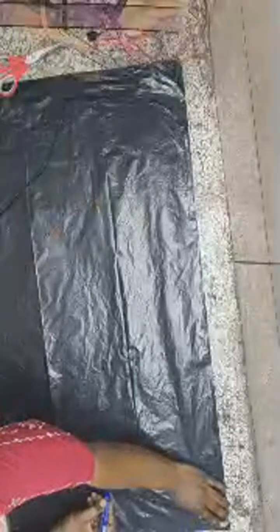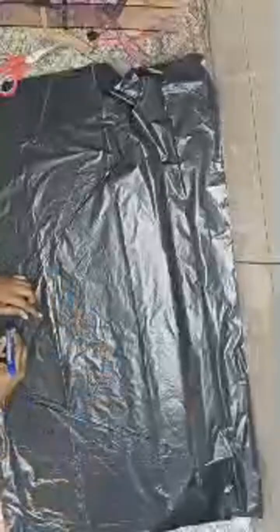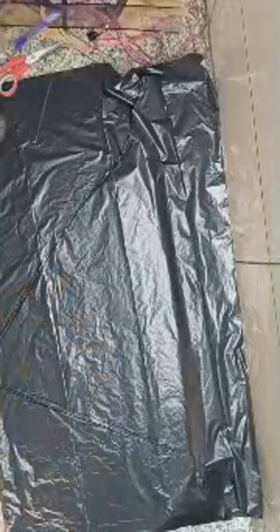So it's just a matter of tracing out. I told you this dress doesn't have a zipper, it doesn't have all that, so it's the front and the back. I'll make it a little bit the same. We are not going to put a zipper or anything. We shall just put straps. So I'm going to cut out.